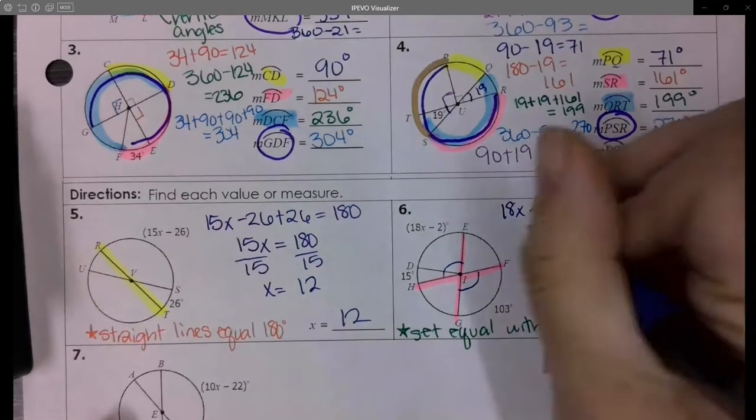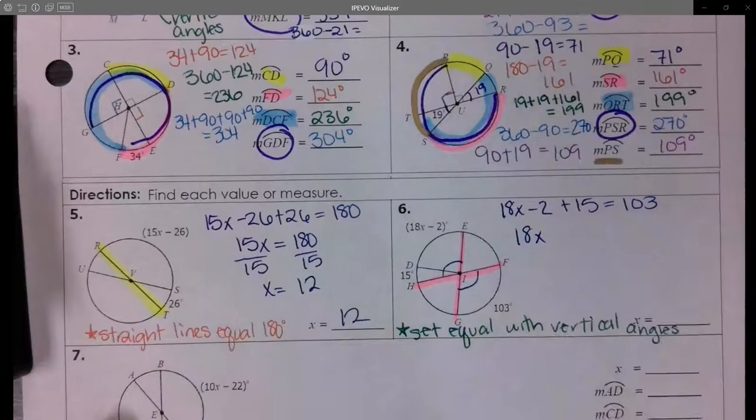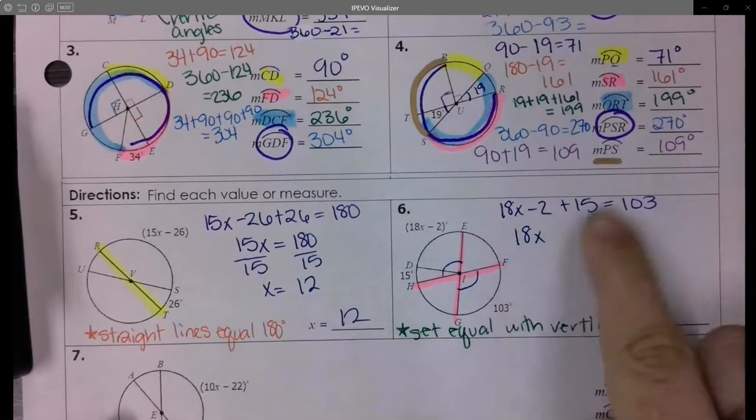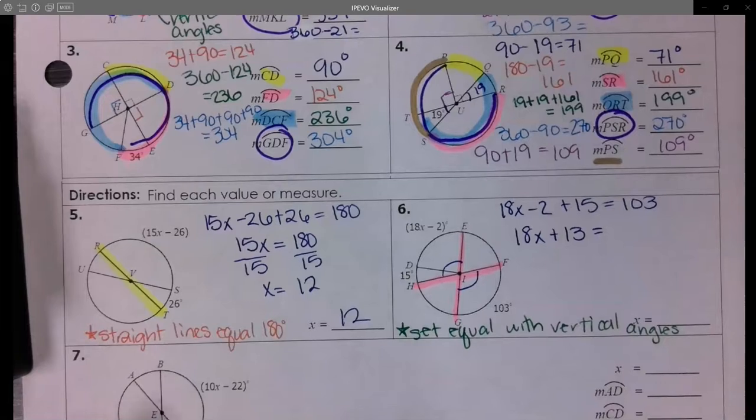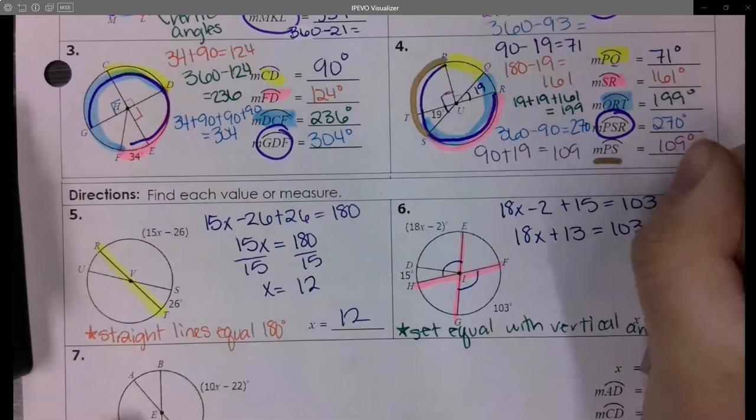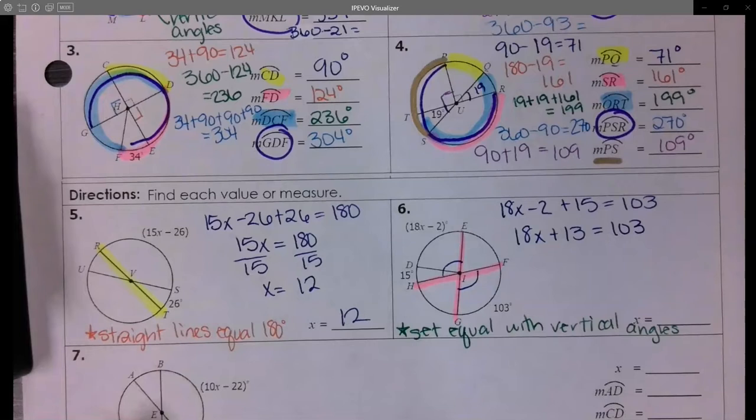Then I want to combine like terms. So I still have my 18x, but now I have negative 2 plus 15, which is going to give me 13. And it still equals 103.